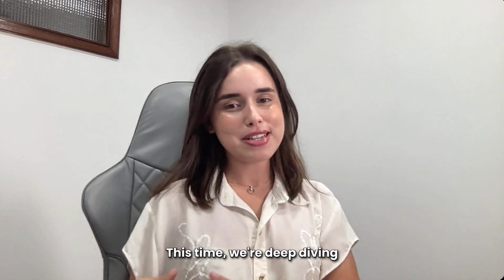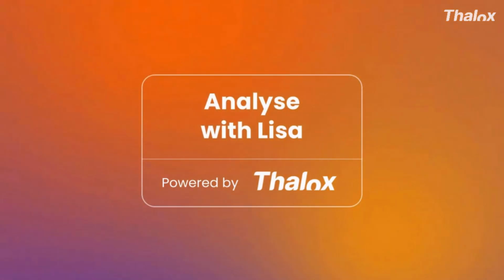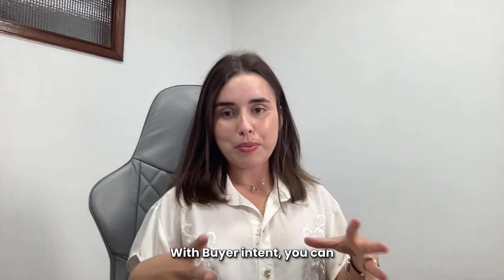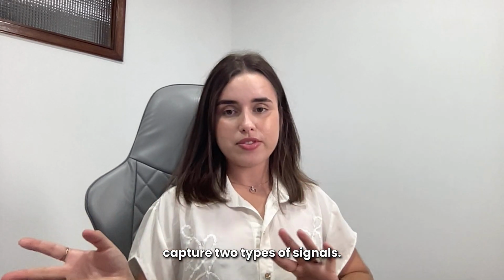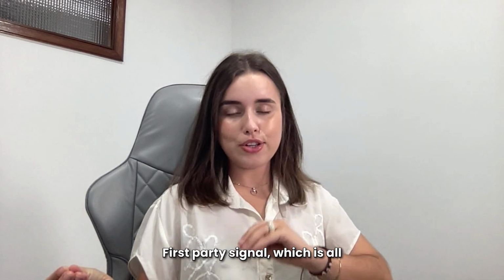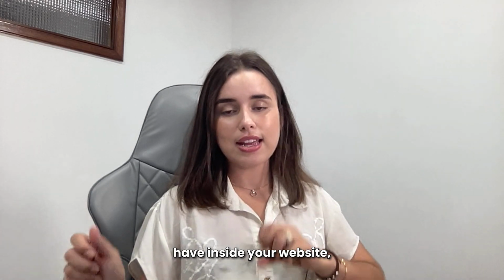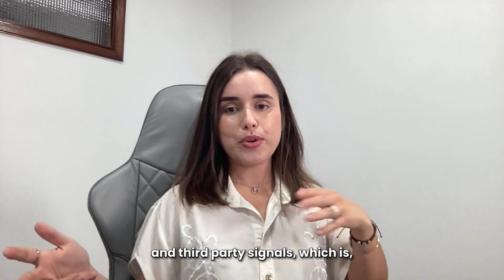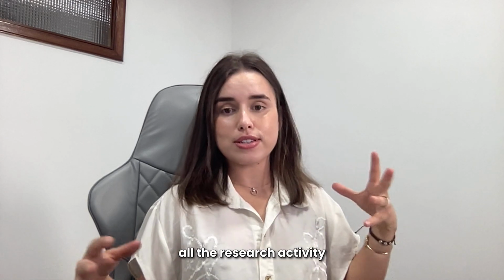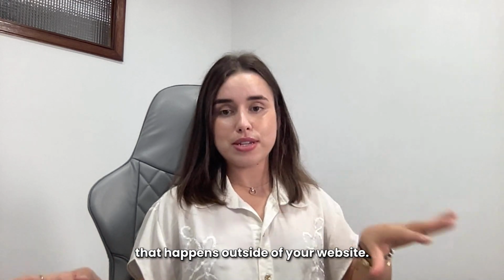This time we're deep diving into buyer intent. With buyer intent, you can capture two types of signals. First party signal, which is all the behavior that your visitors have inside your website, and third party signals, which is all the research activity that happens outside of your website.